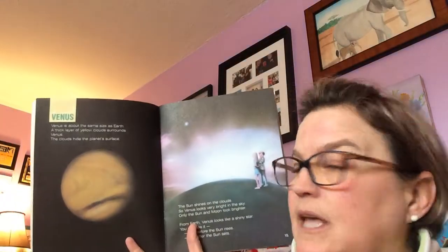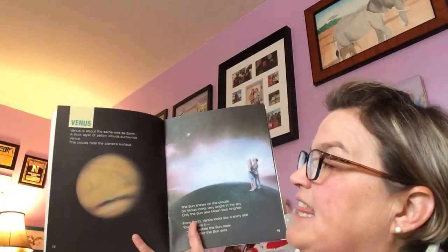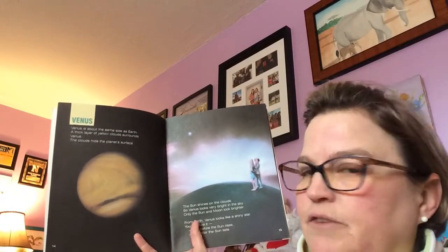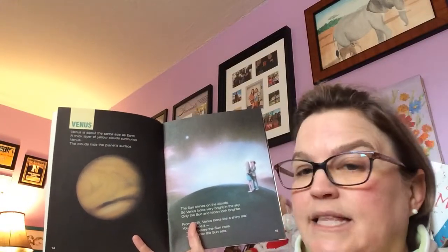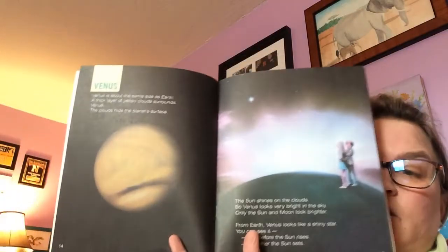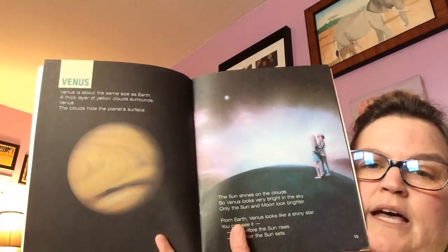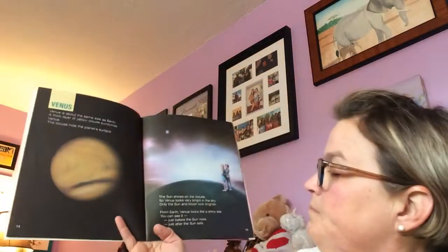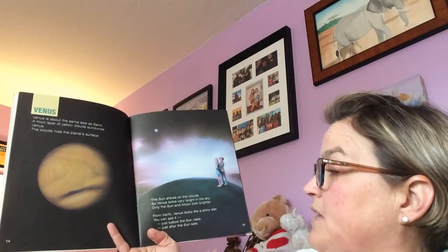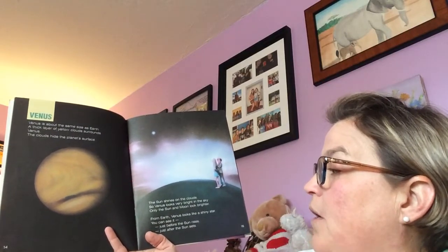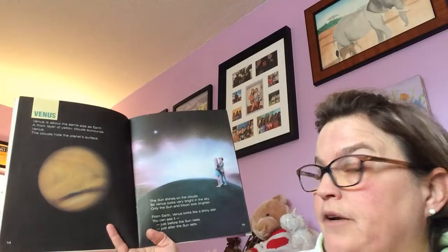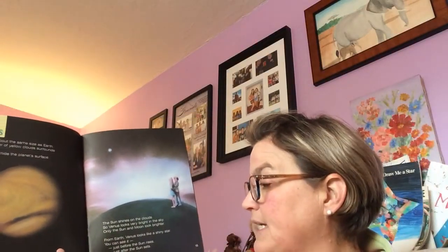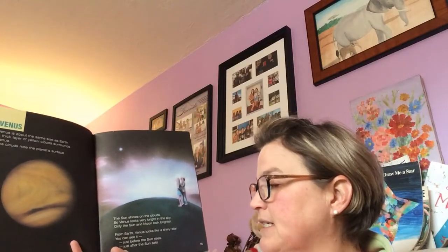Venus is about the same size as the Earth. Venus has a thick layer of yellow clouds that surround it. The clouds hide the planet's surface. Sometimes we call this the stinky cheese planet because the clouds are so low that it almost has kind of like a gassy smell. The sun shines on the clouds, so Venus looks very bright in the sky. Only the sun and the moon look brighter to us. From Earth, Venus looks like a shiny star. You can see it just before the sun rises and just after the sun sets.